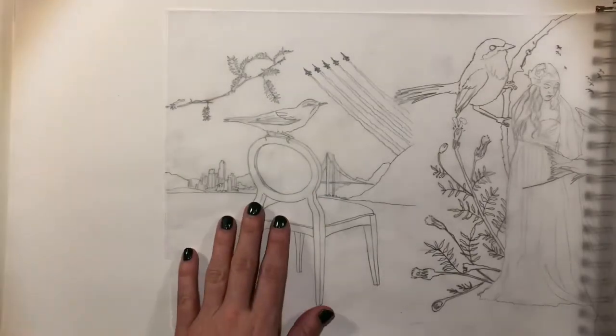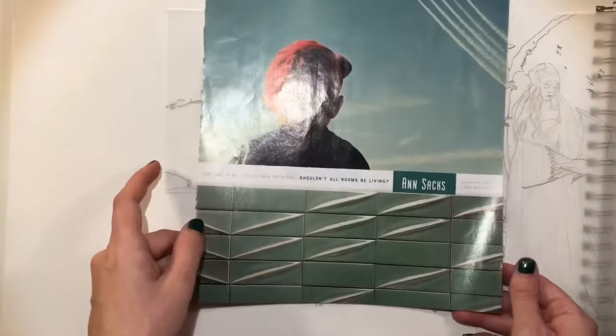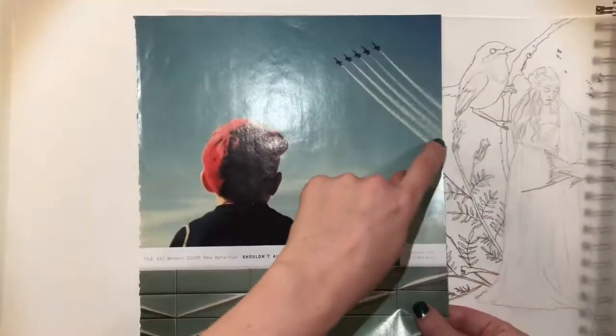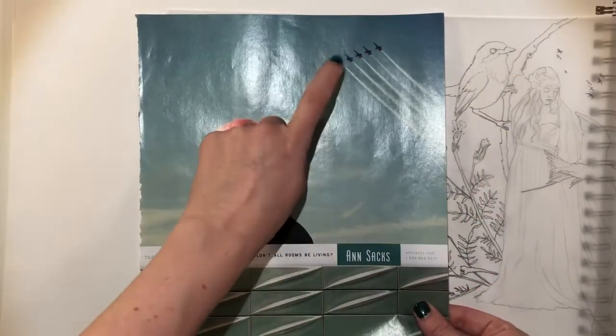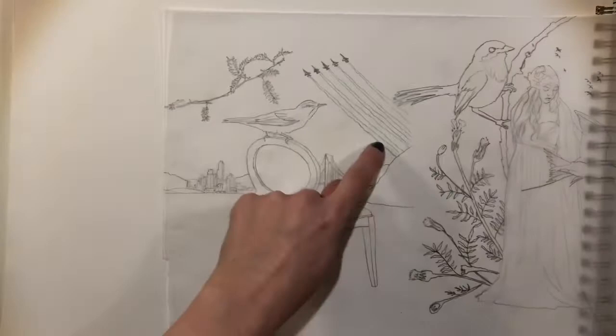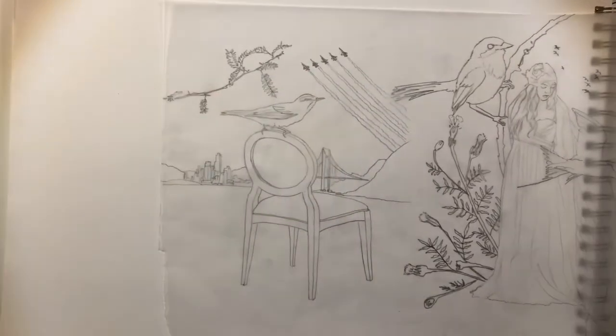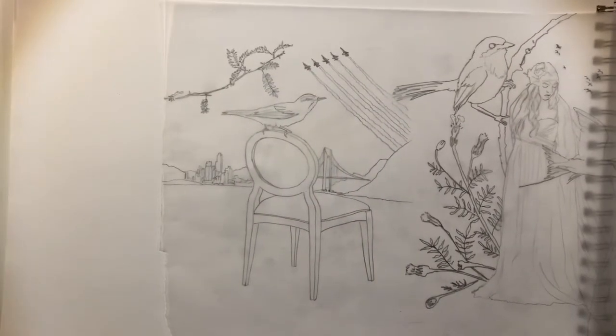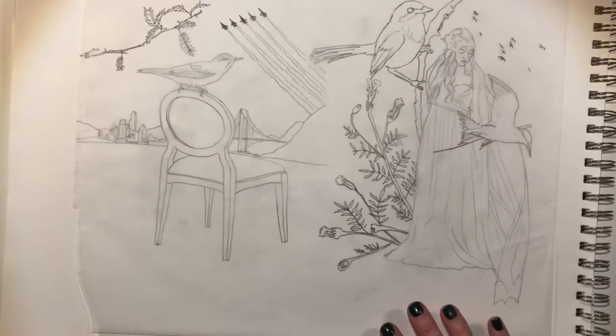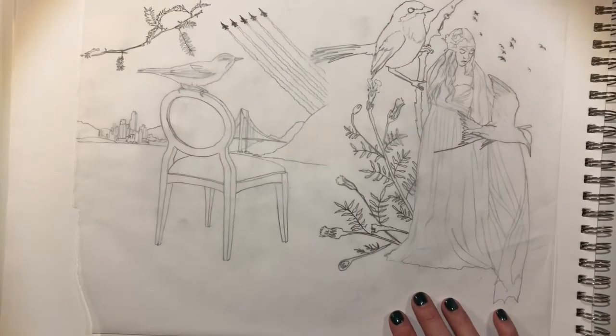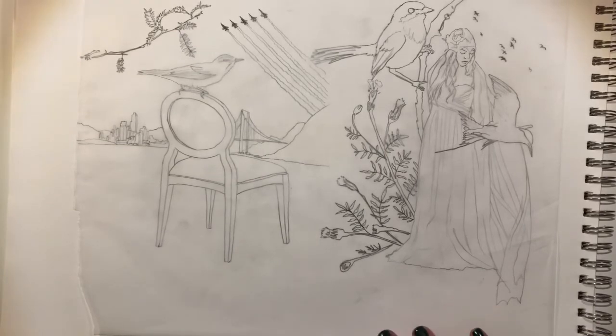And then last but not least, I found a new and different picture, this advertisement with the planes flying. I thought that was pretty cool, so I added that on this side. So that kind of gives you 3 different ideas. And again, I just quickly laid these out in pencil just so you could have an example of how those images start working together.